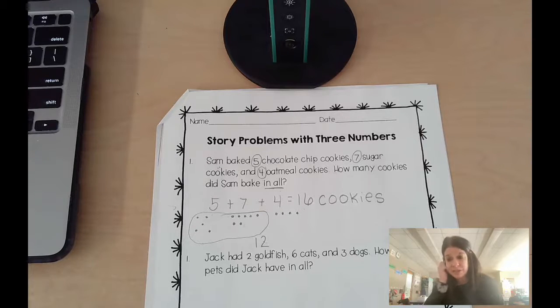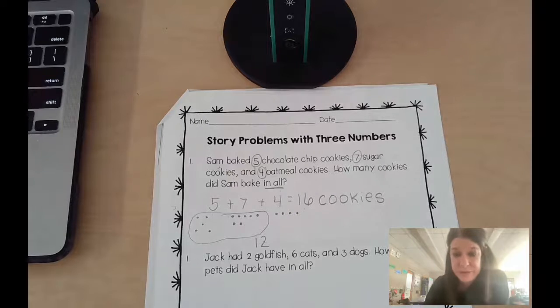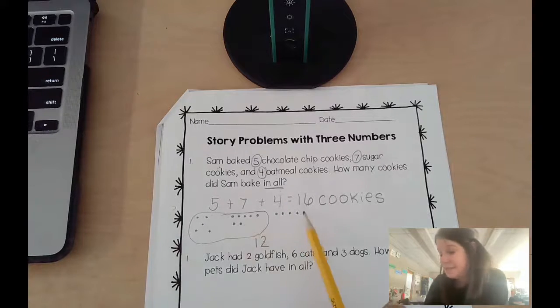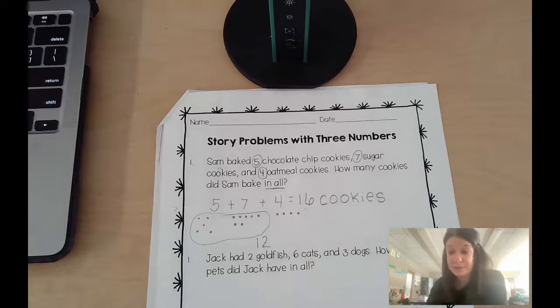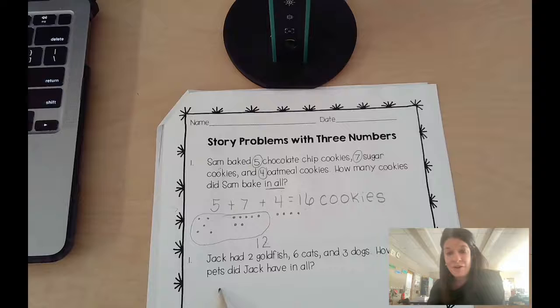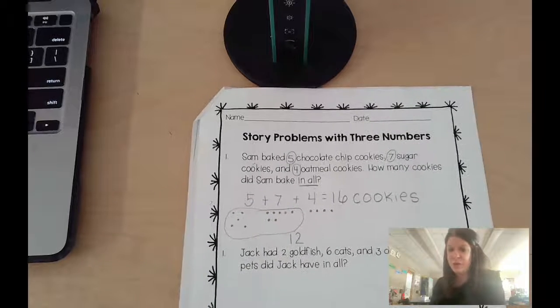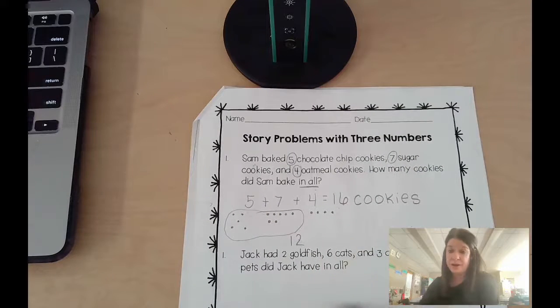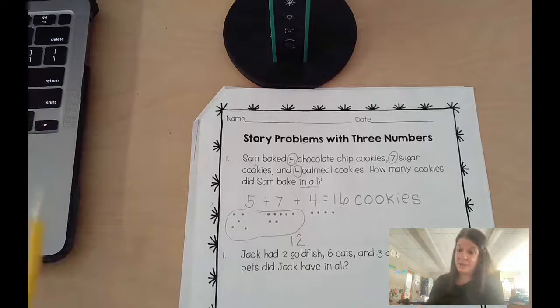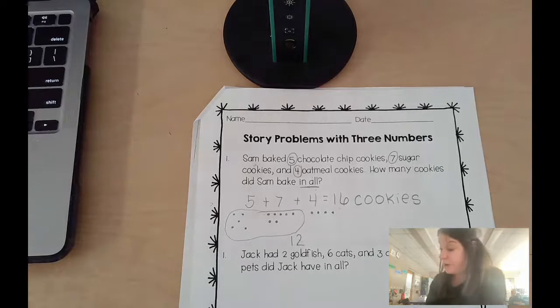Because if someone was just looking at this paper and they didn't read through the word problem and they just saw 16, they might think the answer is 16 kangaroos, okay? So we always want to put a label when we do a word problem or a story problem, same thing, okay? Now, I will start you off with one more, doing it the other way I taught you. And then when it's your turn, you can do it either way you want, okay?